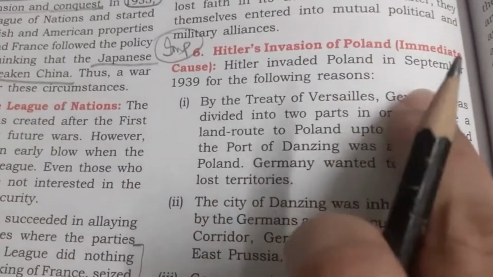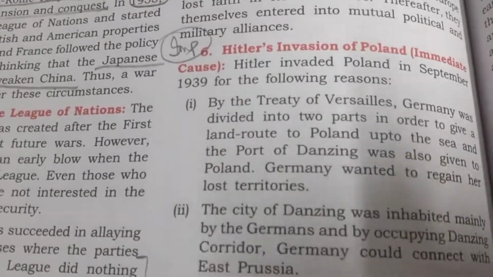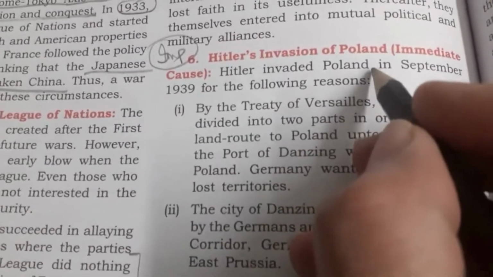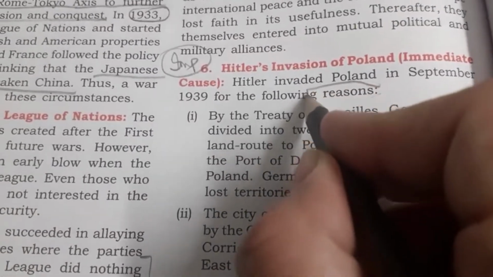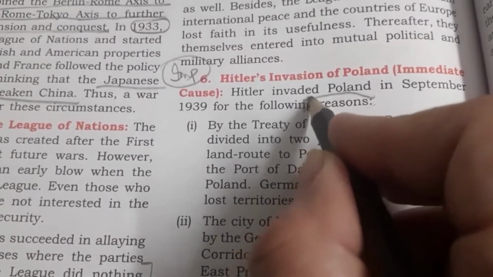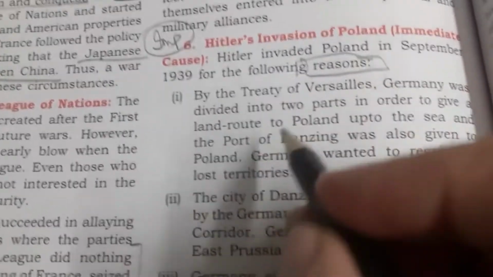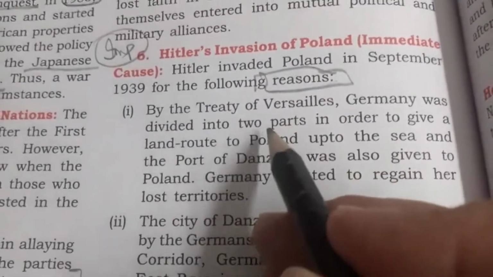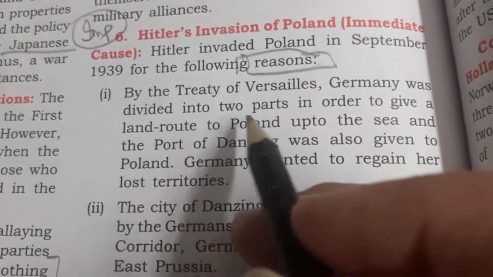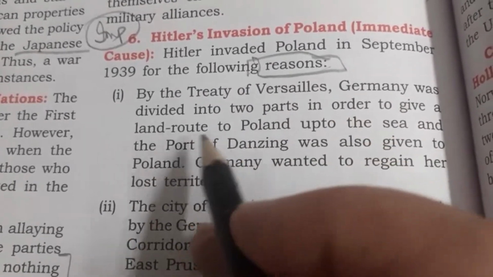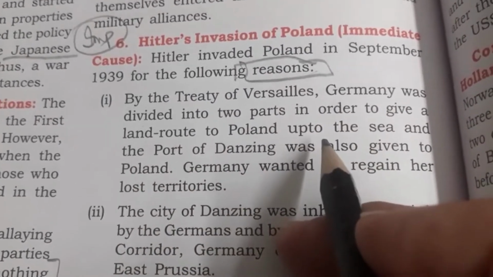Now, Hitler invaded Poland in September 1939 for the following reasons. Reasons are extremely important because there are three main reasons given, and three reasons can be asked in a 3 marks question. So, the first reason was, by the Treaty of Versailles, Germany was divided into two parts in order to give a land route to Poland up to the sea.